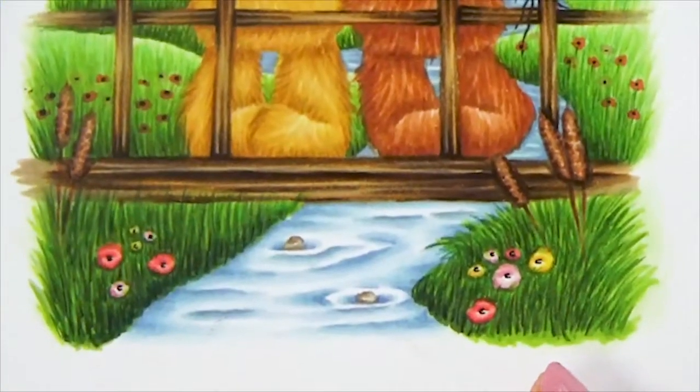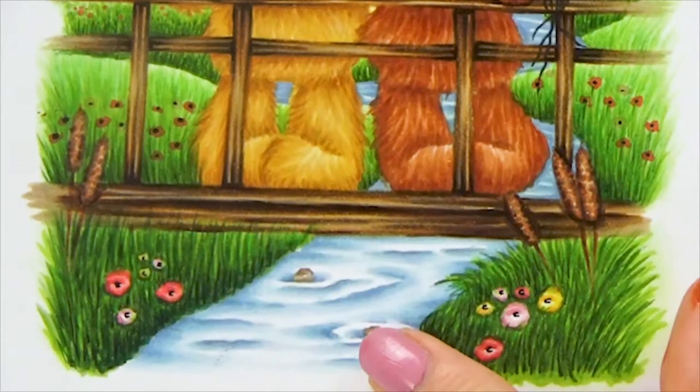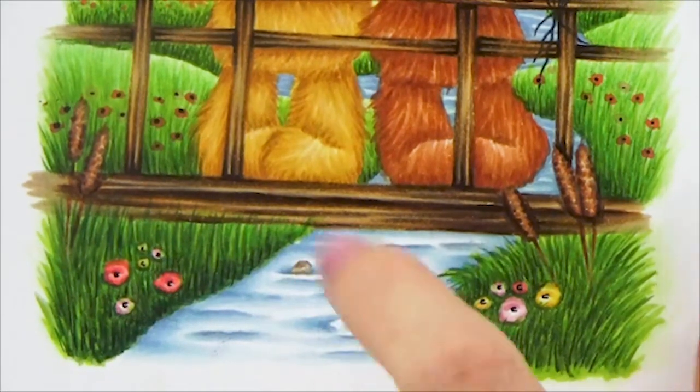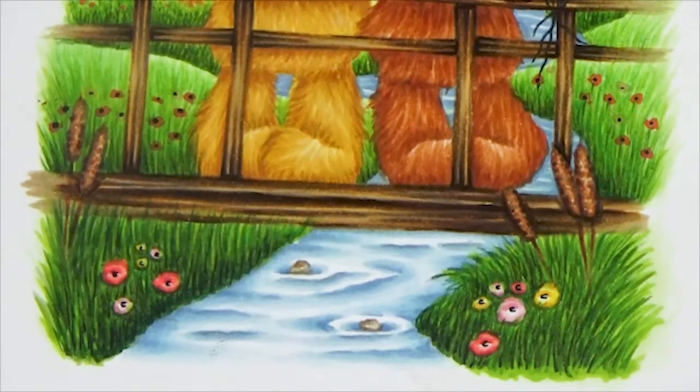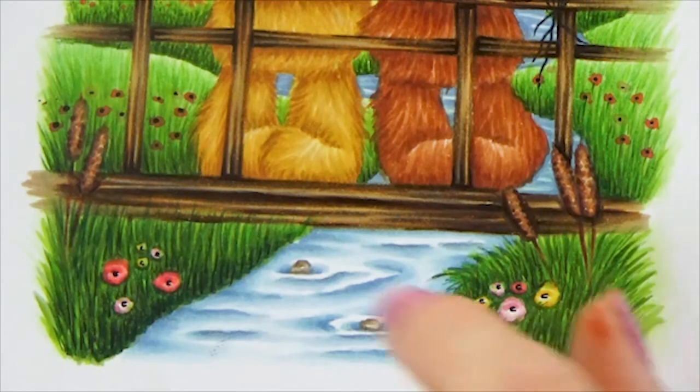Okay, so when we come to color the water like this, a lot of it's going to depend on if you have anything in the water. So you can see here the little rocks that I have. Any objects in the water are going to usually create ripples unless the water is dead still. And it's okay to color the water as still, but when we do our coloring, it's nice to add things in like ripples so we can create movement through the water, which always makes it look a little bit more realistic and detailed.